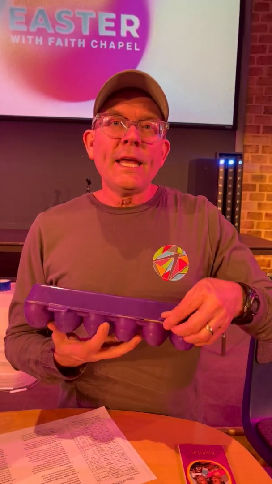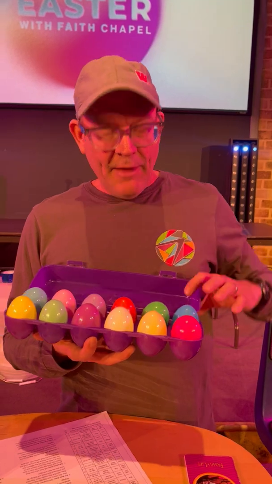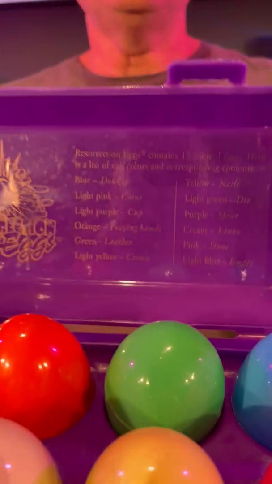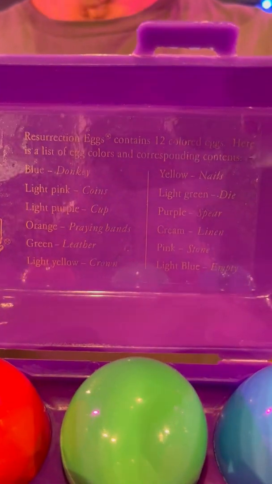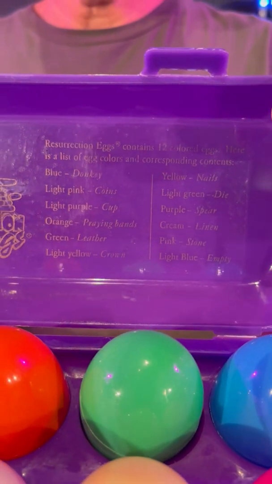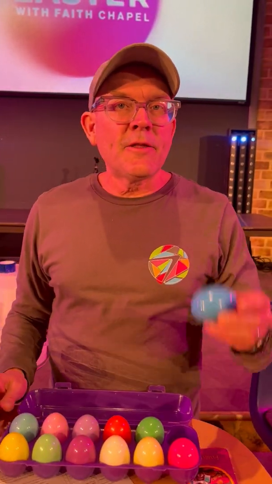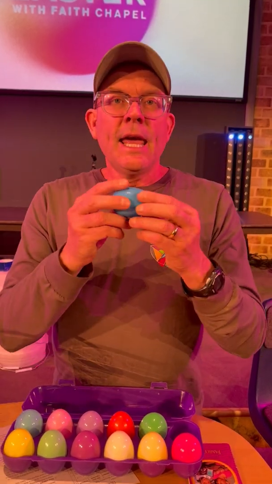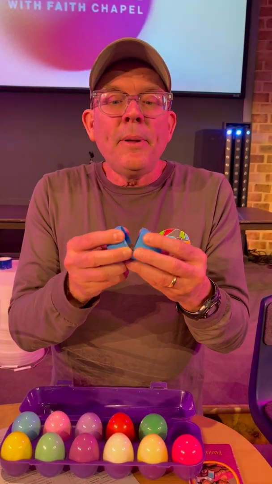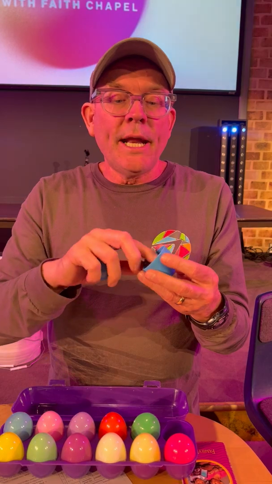When you get back to the circle, you are going to go in a certain order, and the order is right here. You can see it right on the inside of the egg carton. And so you'll start with, hey, which student has the bright blue egg? And ask them to open it up. And we're just going to go one at a time.